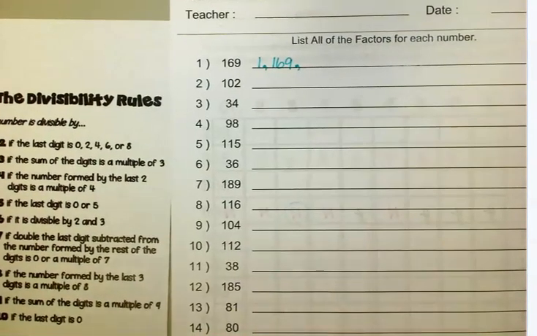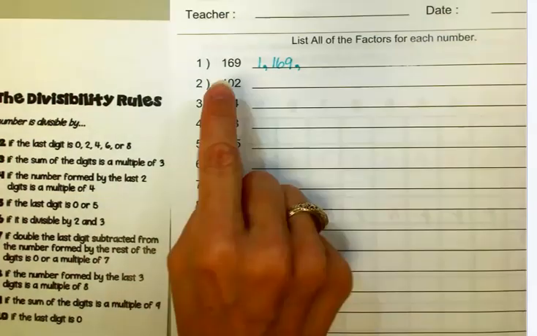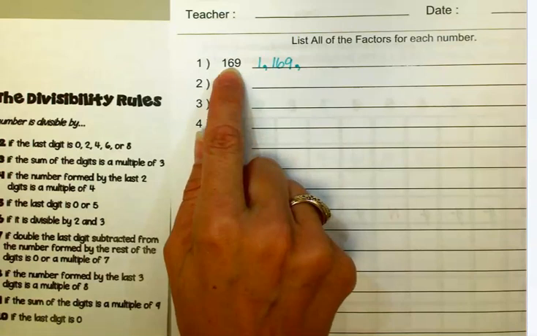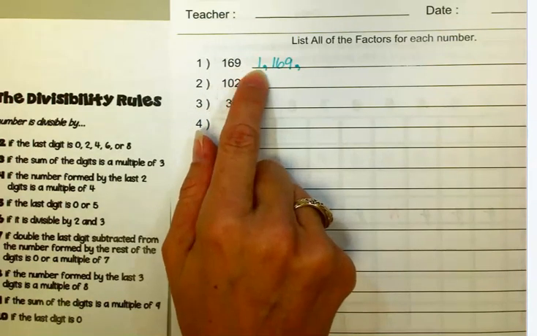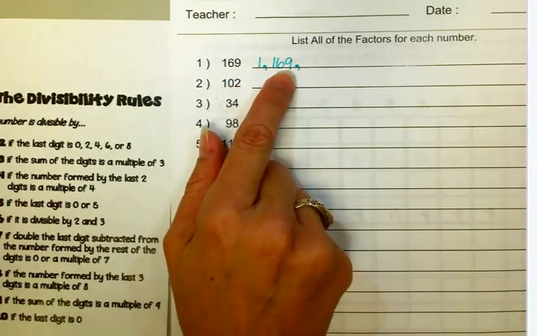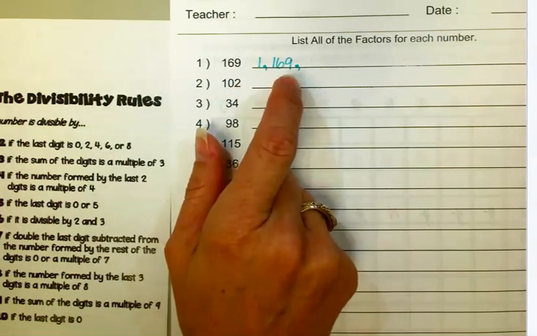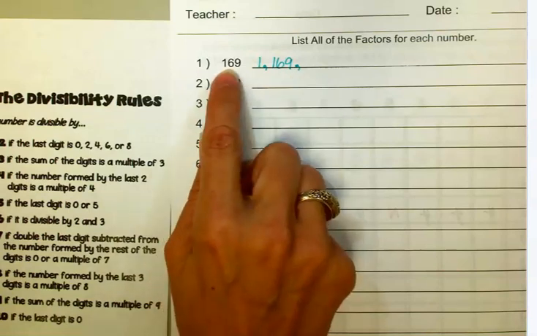Okay, and then I get to the next page, which is asking you to list all factors for each number. What are all of the possible whole numbers that this particular number could be divisible by? Well, we'll start with the easy ones. It's divisible by 1 and itself. So it's divisible by 1. It's also divisible by 169. But what else is it divisible by? And the answer is, I don't know. It's not divisible by 2 because it's an odd number.